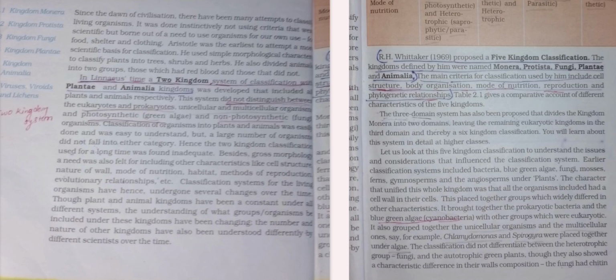Classification systems for the living organism have hence undergone several changes over time. So for that reason, classification system changes. Though plant and animal kingdom have been a constant under all different systems, the understanding of what groups of organisms be included under this kingdom have been changing. The number and the nature of other kingdom have also been understood differently by different scientists over time.